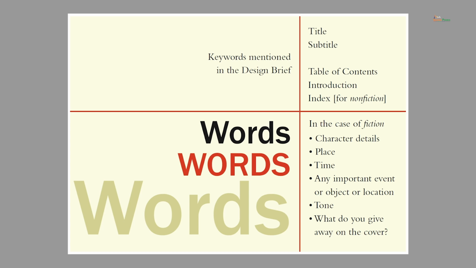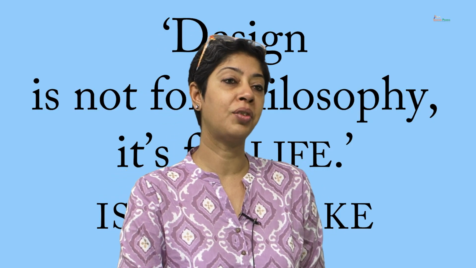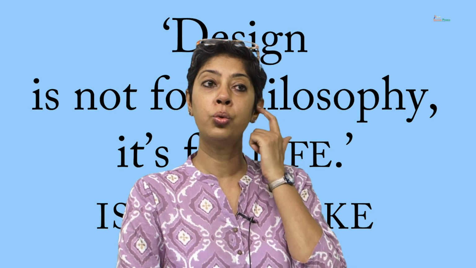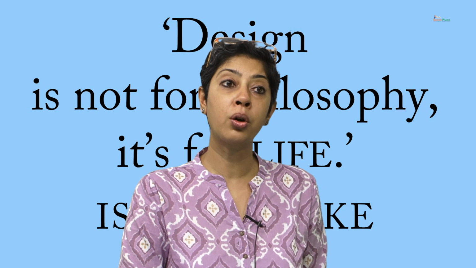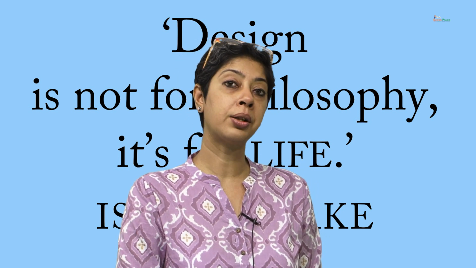What is the tone of the book? Is it a funny book? Is it a serious book? Is it a kind of educational, instructional manual? Is it a book of inspirational quotes? Is it ironic? Is it very morbid and very dark? A lot of this can be reflected in the kind of illustration that you choose, in the kind of color scheme that you choose, and in the kind of typography that you use. So it's very important to understand that.